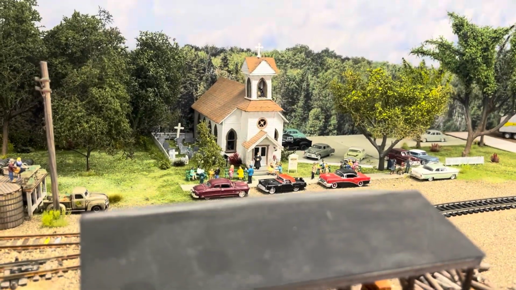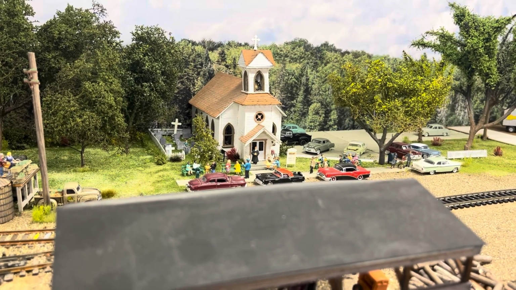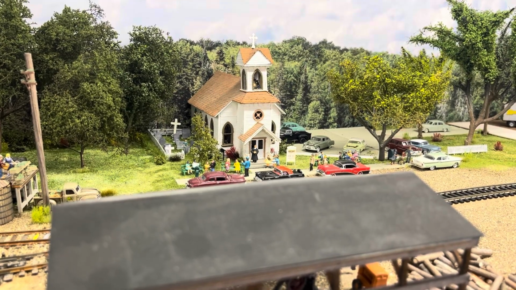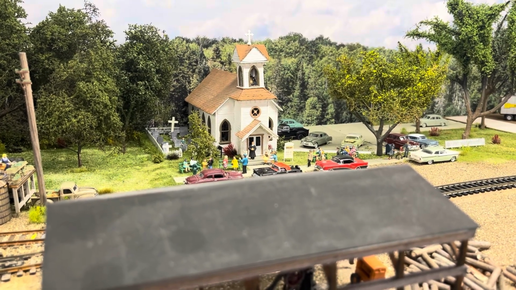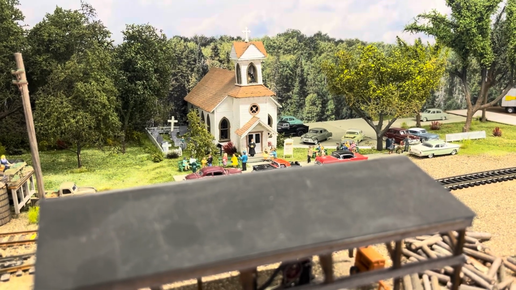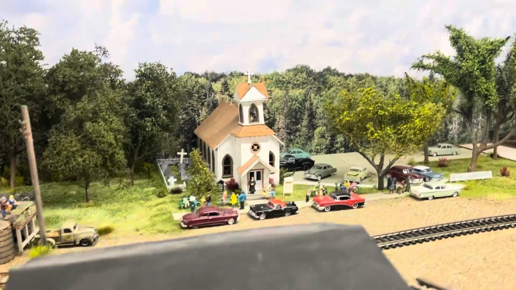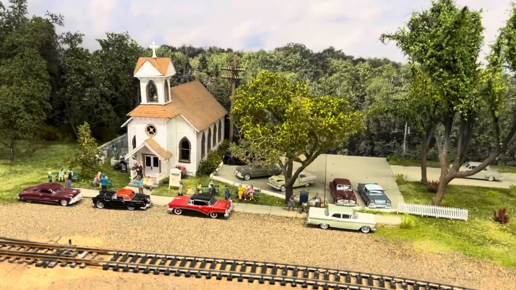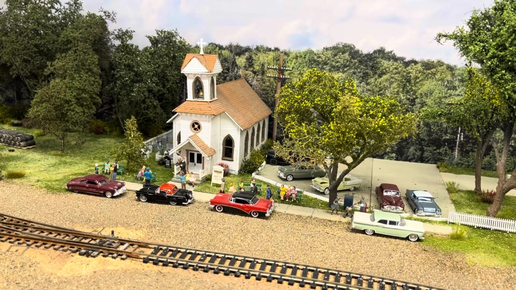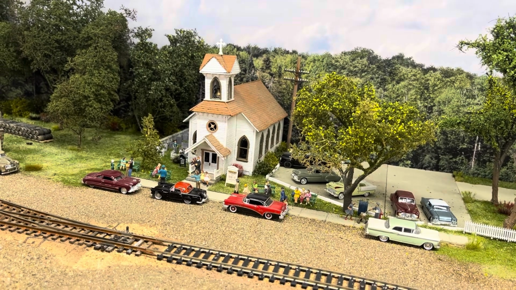So this church is a Campbell kit that my older brother built back in the 70s, and my dad had it and I had it, and it was in a box, and by the time I got to the layout, it was in a box in several parts, but they were all there. So just a matter of gluing the assemblies back together and detailing it. I wanted to make sure that I have something on my layout from other family members. So this church was built by my older brother, Doug.